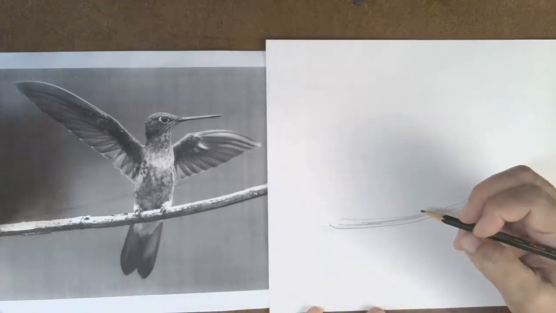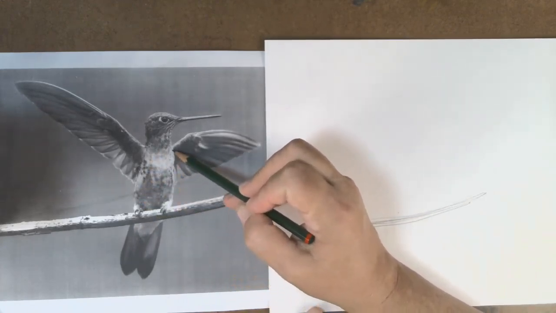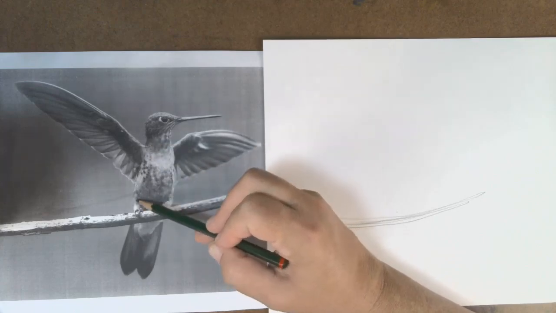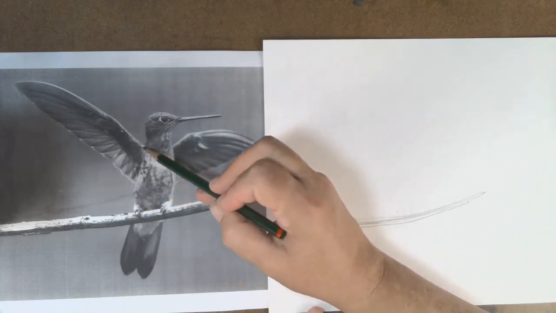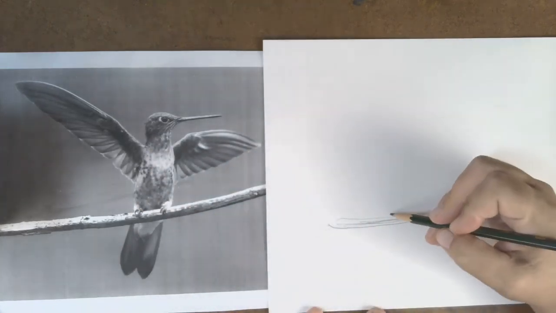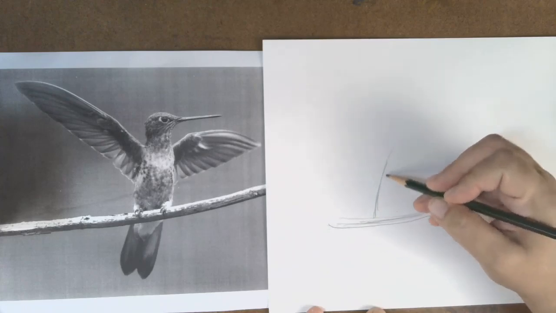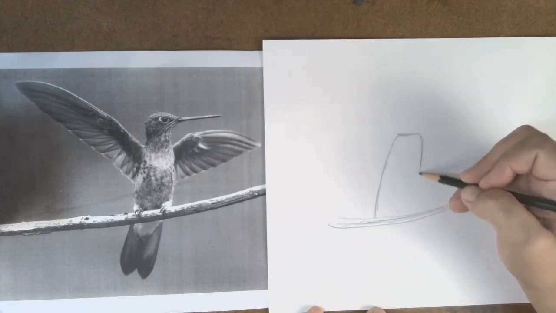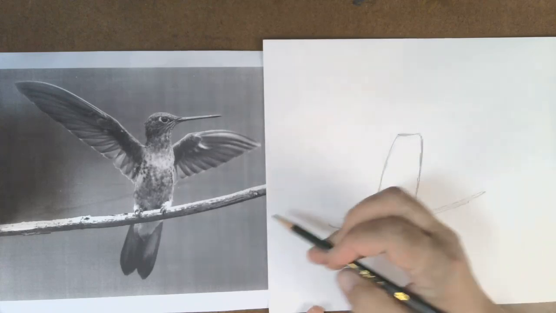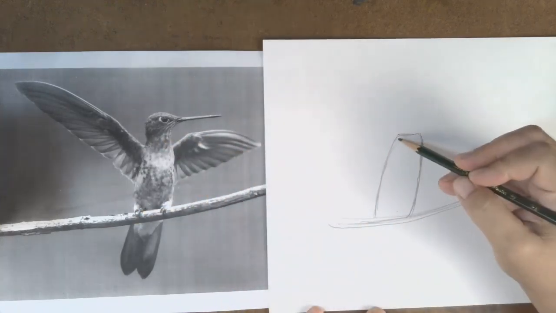Now I have a place for my bird to sit, and I'm looking at his body, and it could be a rectangle or it could be a big oval. I'm going to go ahead and include his neck in this shape that I'm drawing. And it's leaning ever so slightly. Maybe it's a combination of both a rectangle and an oval. And he's bigger down here than he is at the top of his neck, right?